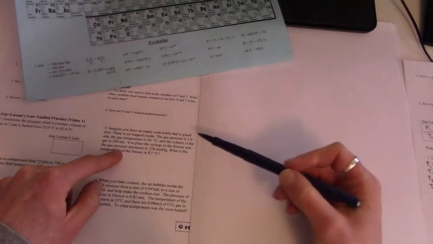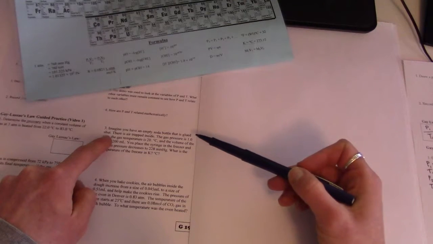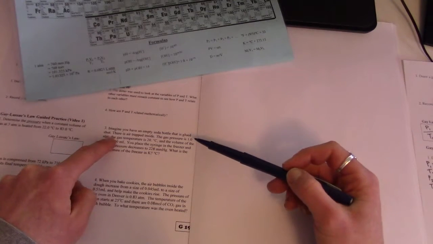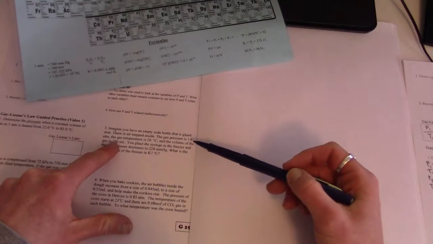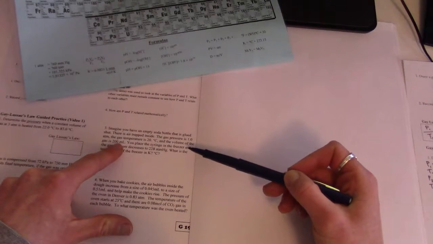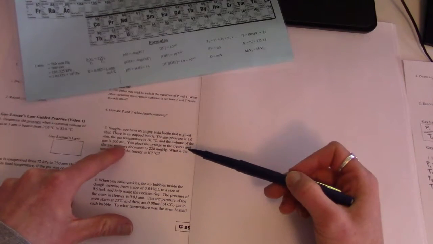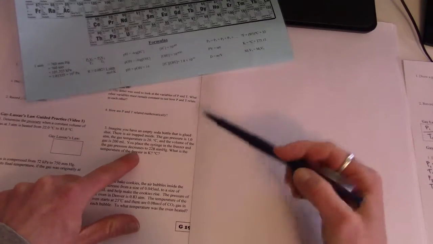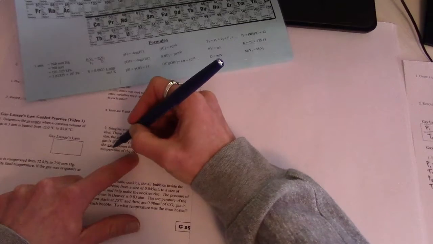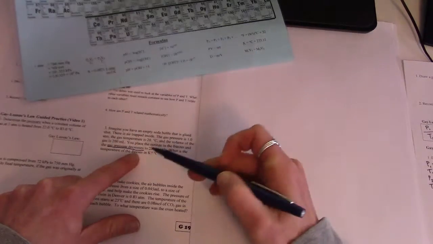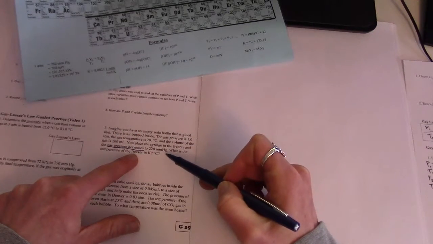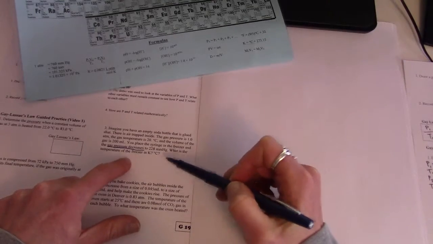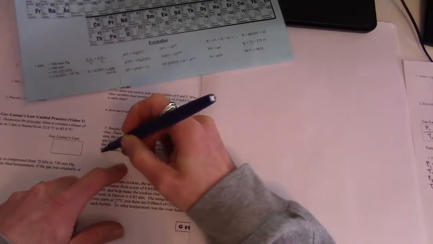It says, imagine you have an empty soda bottle that is glued shut. There's air trapped inside. The gas pressure is 1 atmosphere, the gas temperature is 20 degrees Celsius, and the volume of the gas is 200 milliliters. You place the syringe in the freezer and the gas pressure decreases, let's underline that, gas pressure decreases to 228 millimeters mercury. What is the temperature of the freezer? Okay, so what is the temperature?